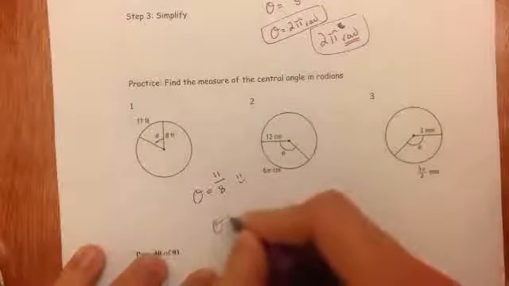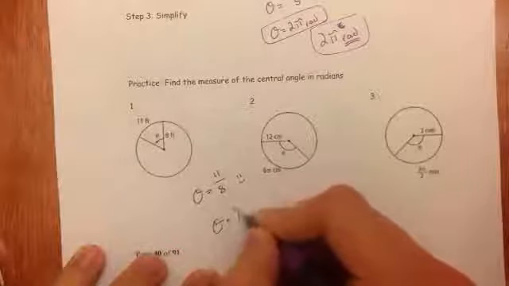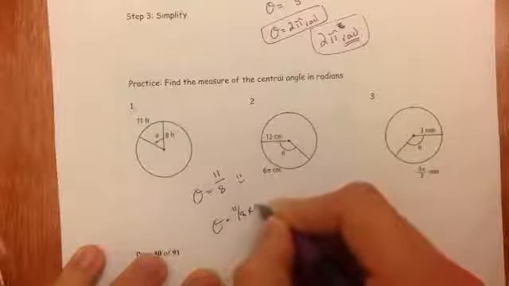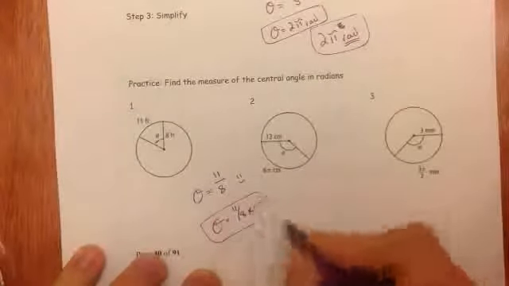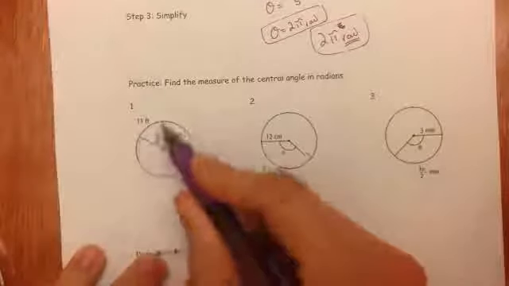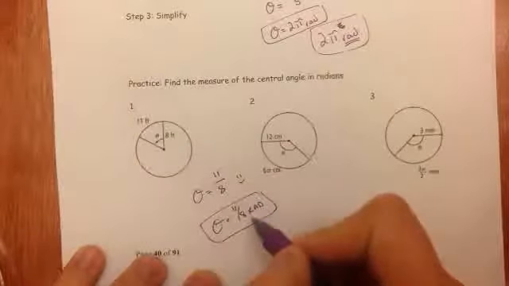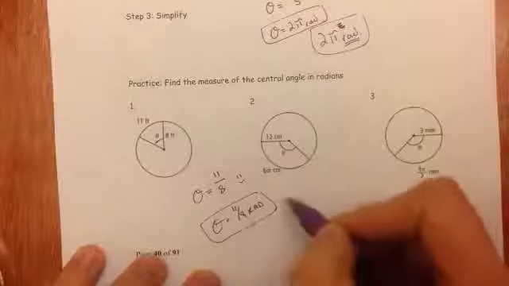I'm going to put a rad on that. We'll leave it as a fraction. But I put a smiley face, so it makes it hard to put the radians on there. Anyway, so just arc length over radius. That'll give me my radians.